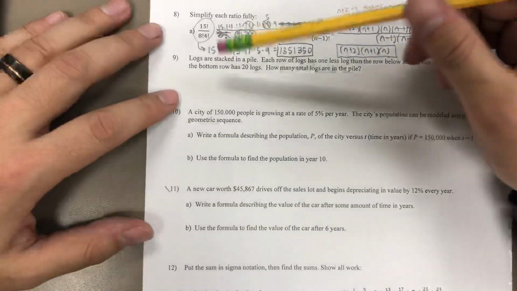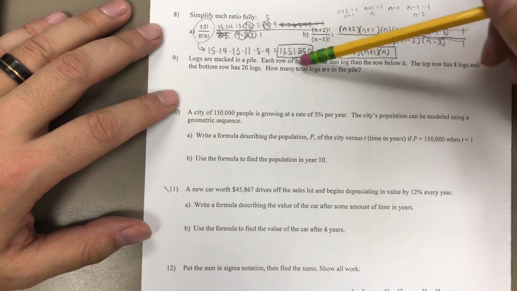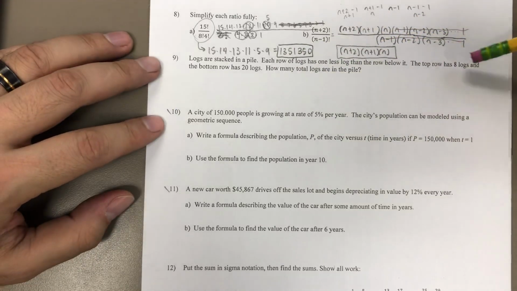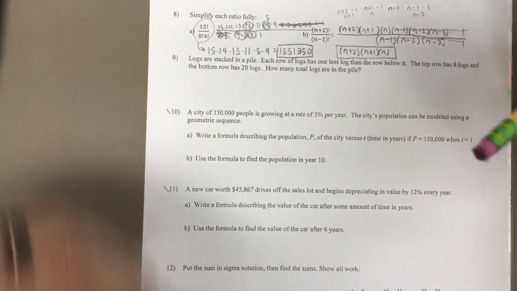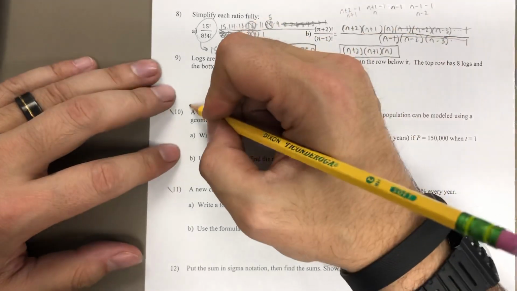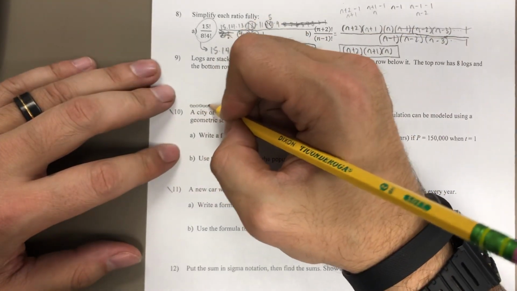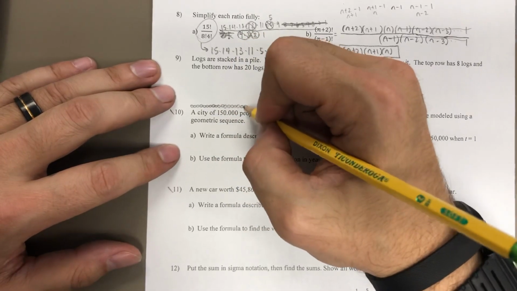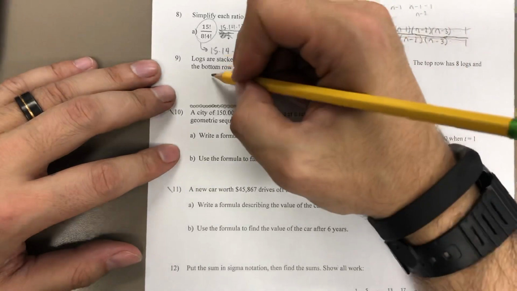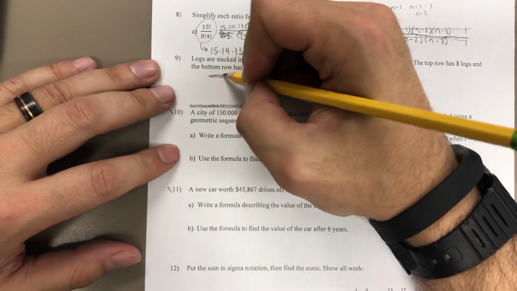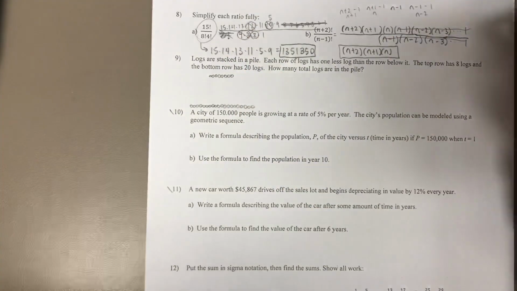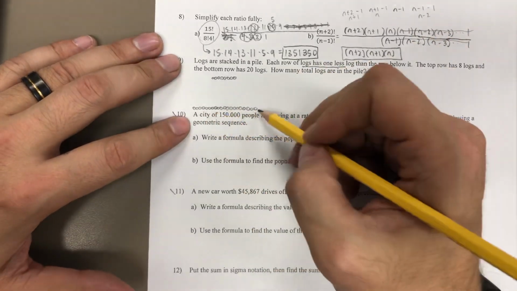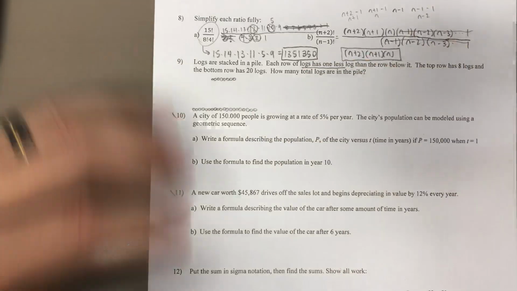Okay, so we start off with this one. This is an arithmetic relationship. It says the logs are stacked in a pile. Each row of logs has one less log than the row below. The top row has 8 logs. The bottom row has 20 logs. So if we start at the bottom, that's 20, and the top row has 8. That's all we know so far. And we also know that each row has one less than the previous one. So it goes down by 1 all the way up to 8.